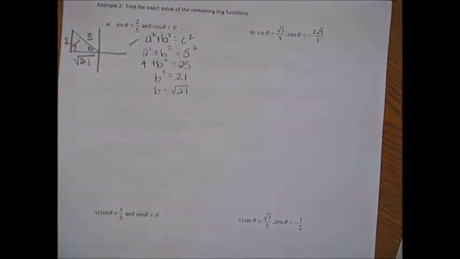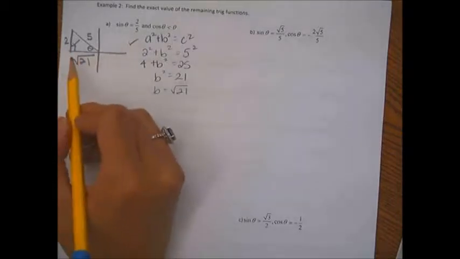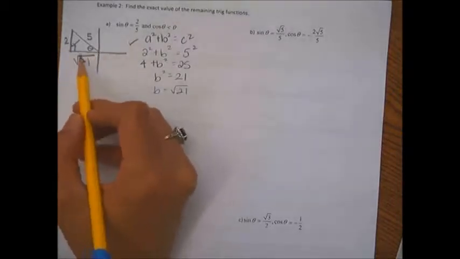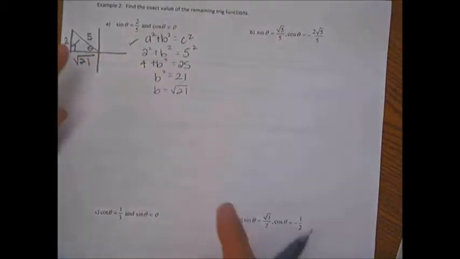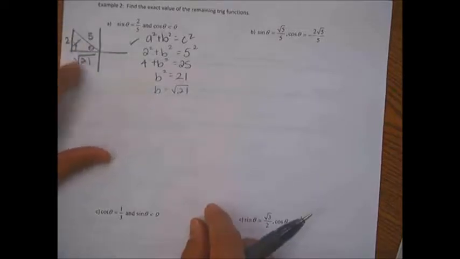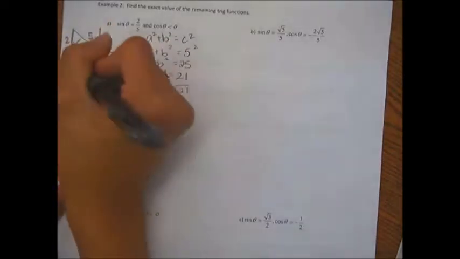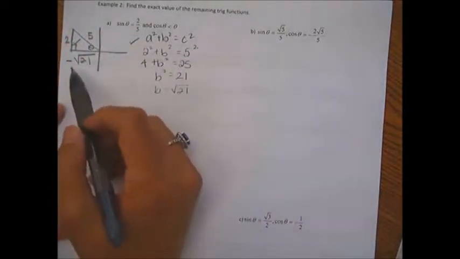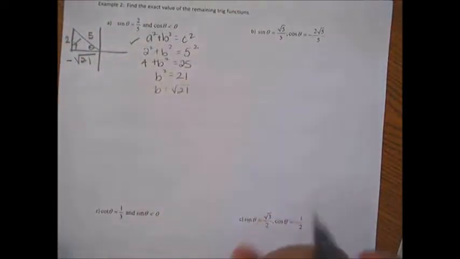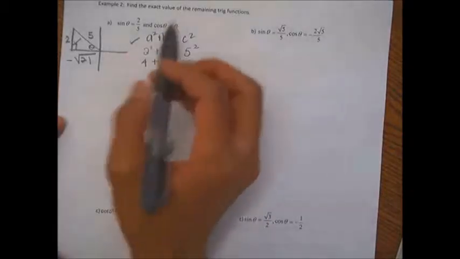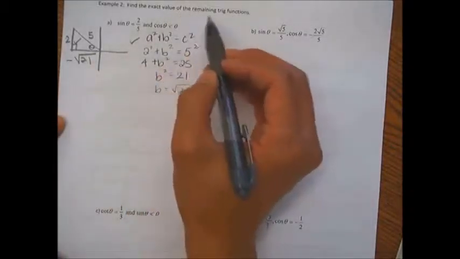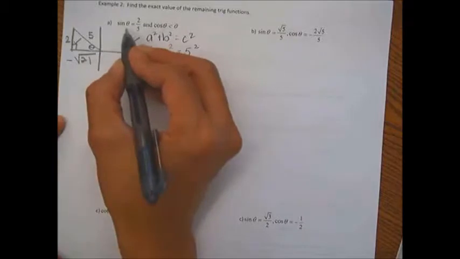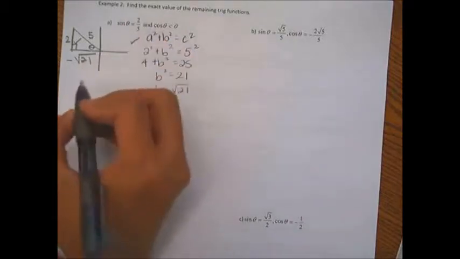Now technically, this is a measurement of a distance or a length, so there's no negative or positive. But because I am in quad number 2, I'm going to say that this is a negative root 21, so when I write my answer, I don't forget that it's negative or positive. It says find the exact value of the remaining trig functions. That means I'm going to have 5 more to find because sine is already given.